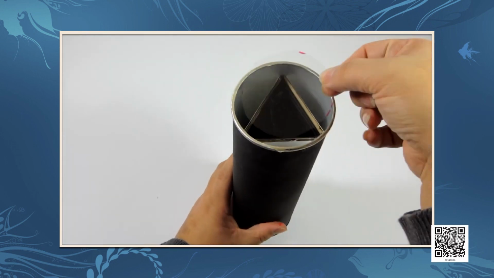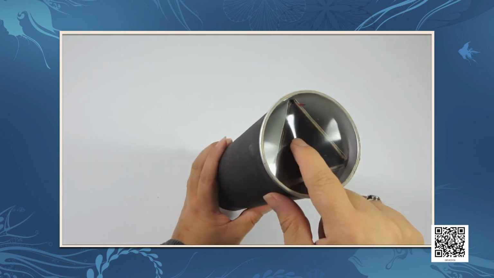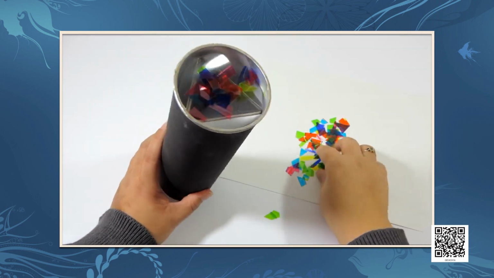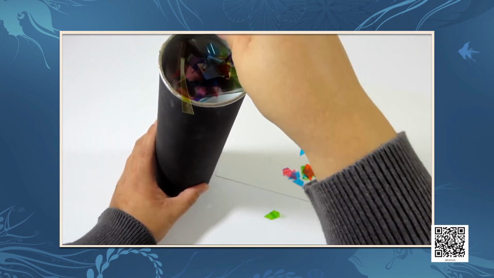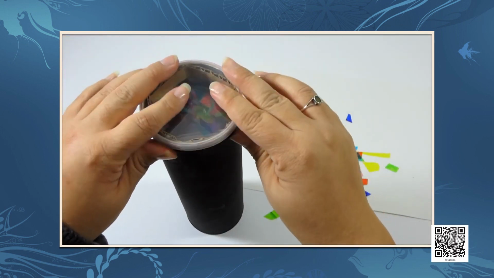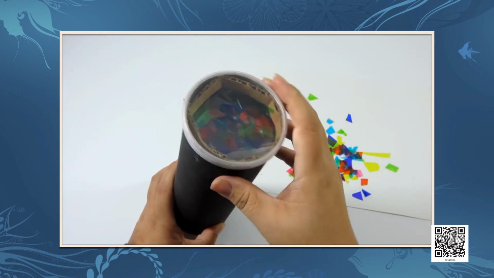On the other end of the cardboard tube, fix the circular plain glass plate to the mirrors. Place on this glass plate several small pieces of colored glass. It could be broken pieces of colored bangles also. Close this end of the tube by a glass plate. Allow enough space for the colored glass pieces to move around.